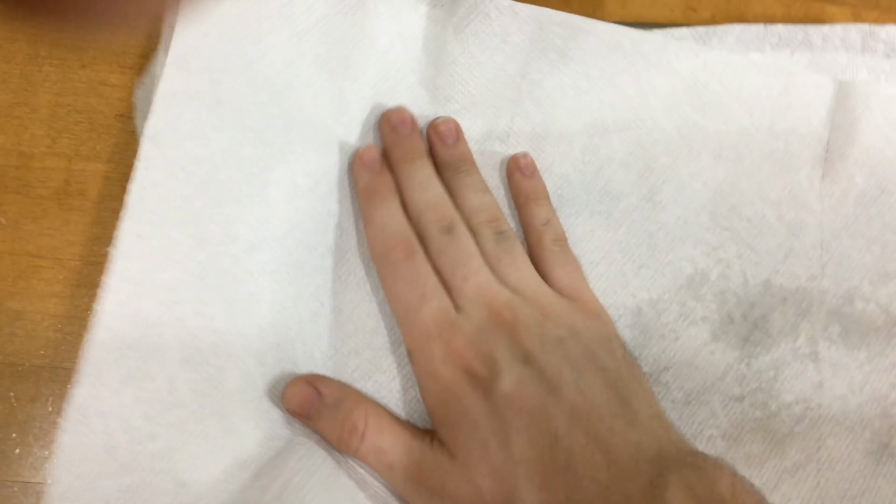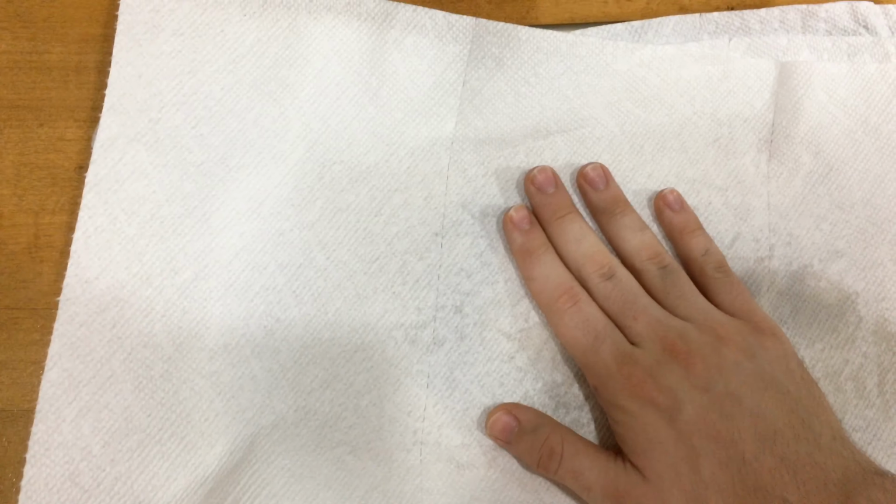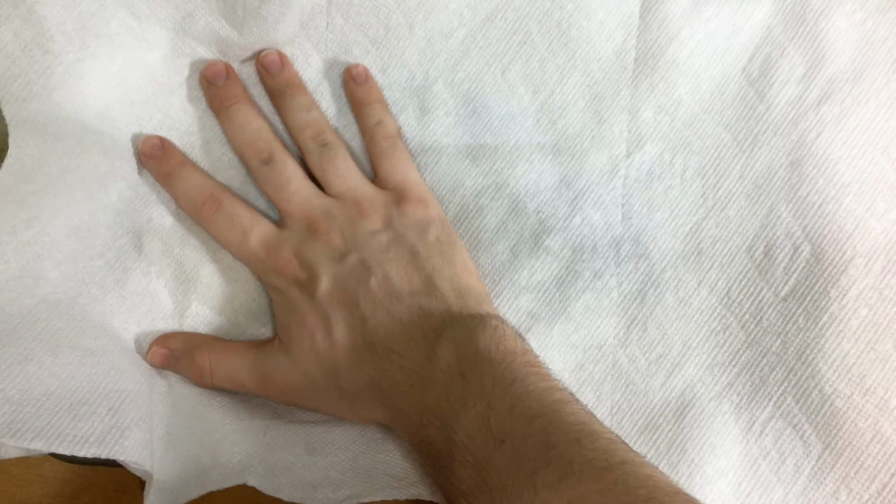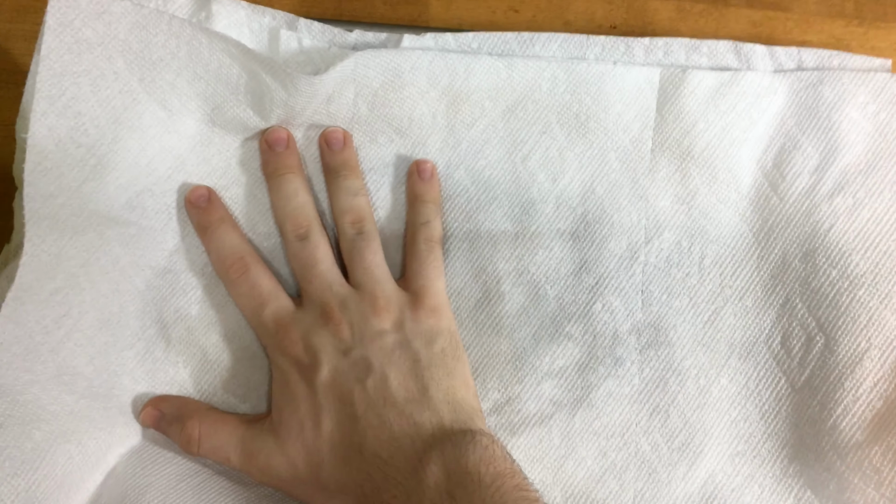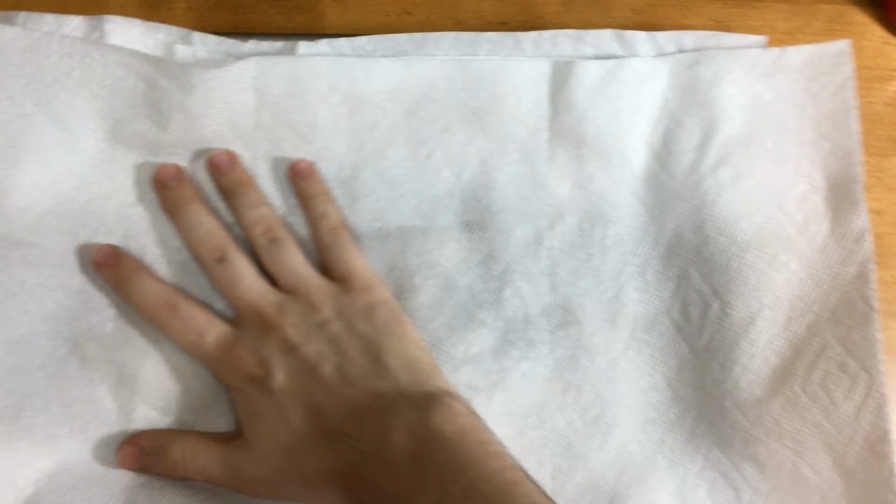Okay, it looks like it's not absorbing too much more into the paper towel. So that means that it's almost done. Alright, so it doesn't look like it's absorbing too much more into the paper towel. So that indicates that it's getting close to being done. That it's dry.